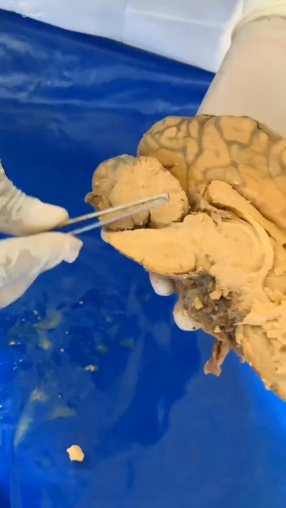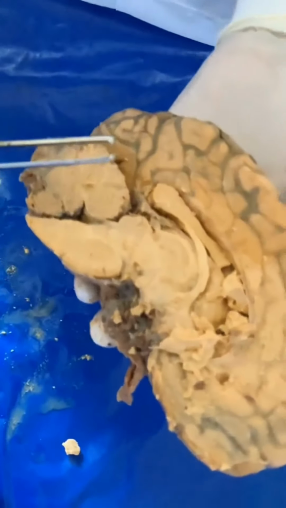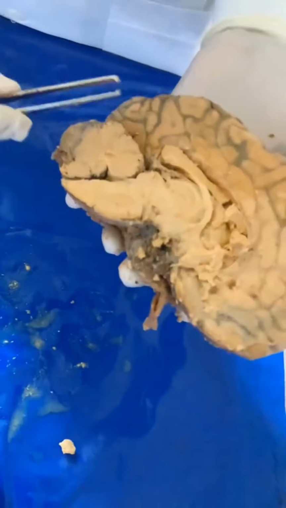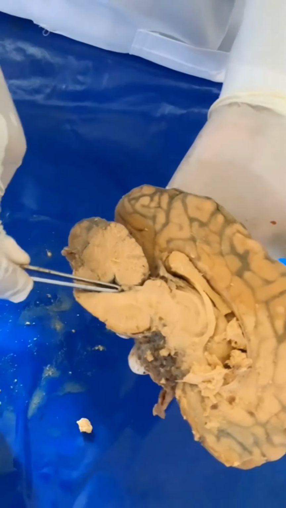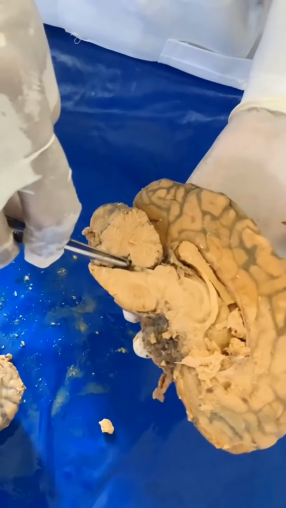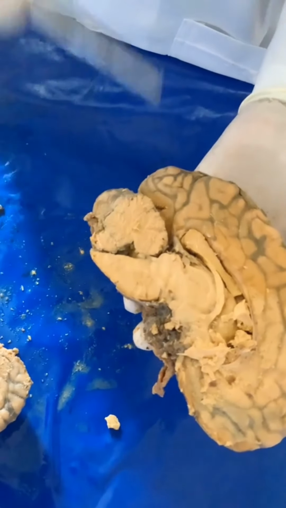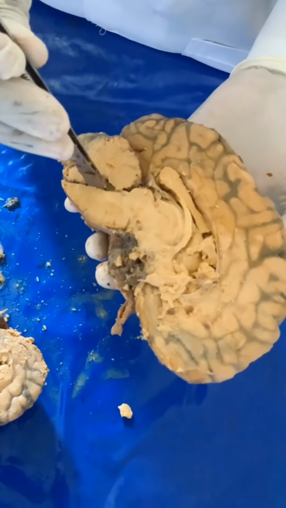Just behind, you can see the section of the cerebellum, or the cerebellar hemisphere on one side. In between the posterior side of the pons and the anterior side of the cerebellum, there is a triangular space, and this is what we call the fourth ventricle.